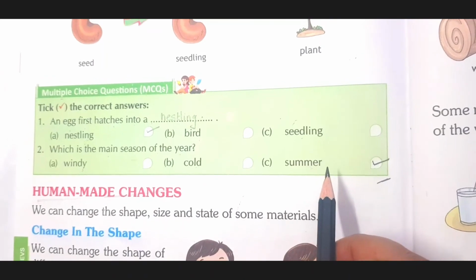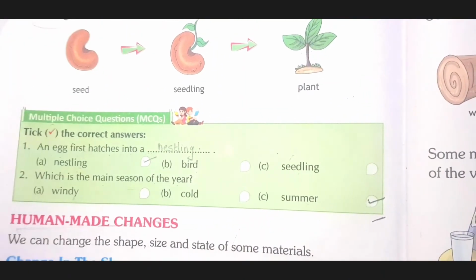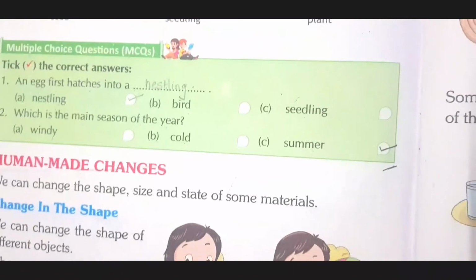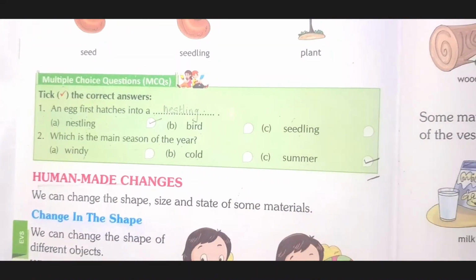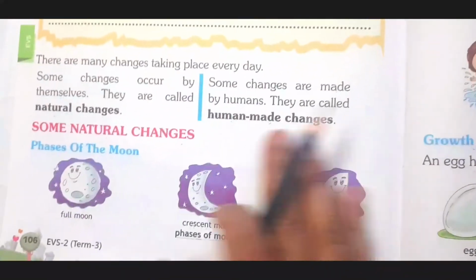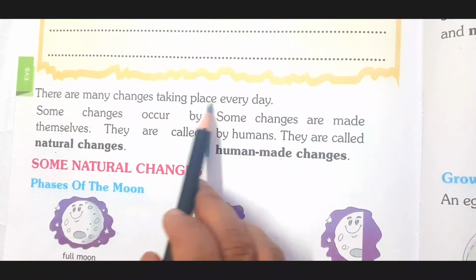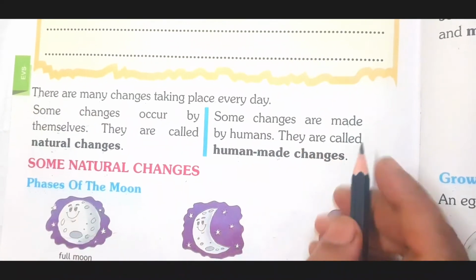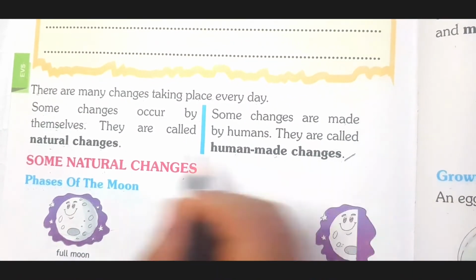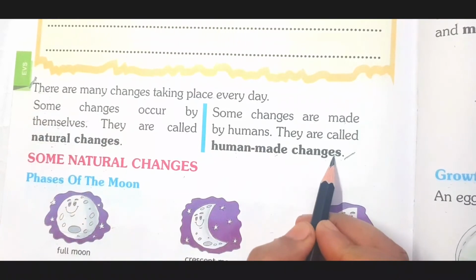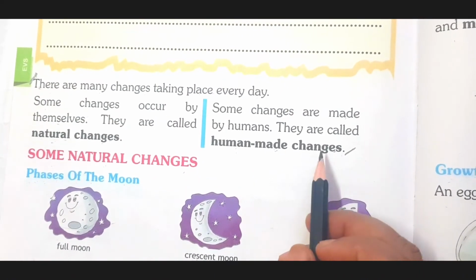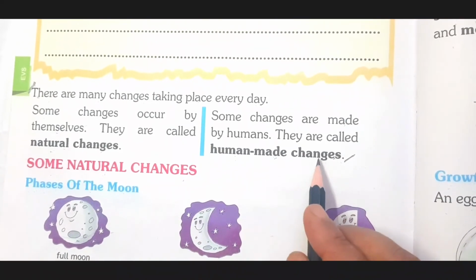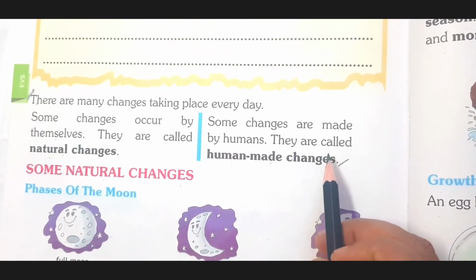Now till here you have to do reading, children. Okay? We have learned till here all. Children, we have done reading till here, but you don't have to read till here. You have to read only the first passage, children. There are many changes taking place every day. From here till here, human made changes and natural changes. This much paragraph is more than enough for you to read. So you read it and send the audio recording of your reading in the group when the settings change. Okay, you have to do this activity also, children.